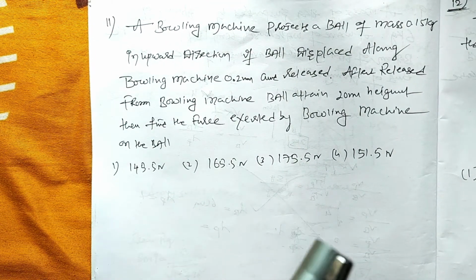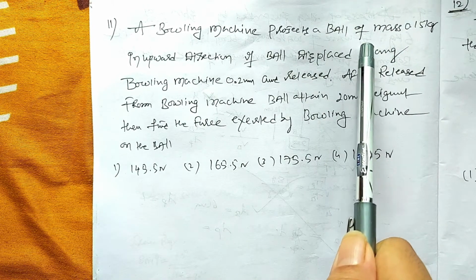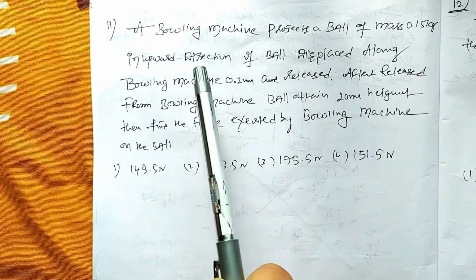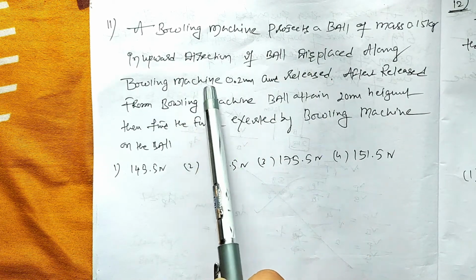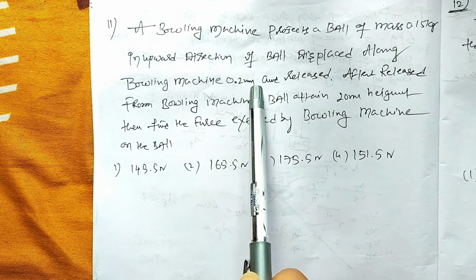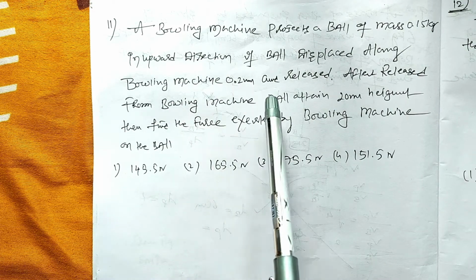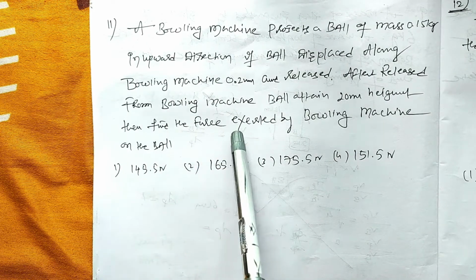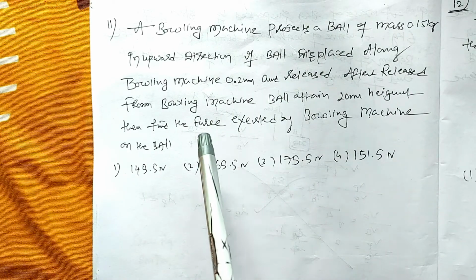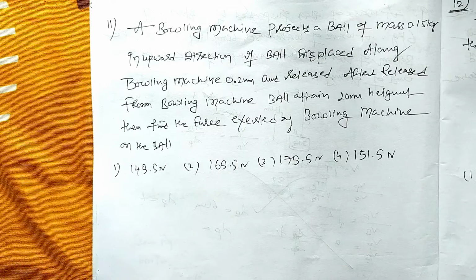So let us discuss another problem. Here a bowling machine projects a ball of mass 0.15 kg in upward direction. If the ball is displaced along the bowling machine 0.2 meters and released, after release from the bowling machine the ball attains 20-meter height, then find the force exerted by the bowling machine on the ball.